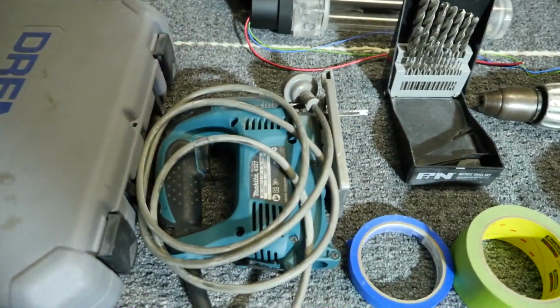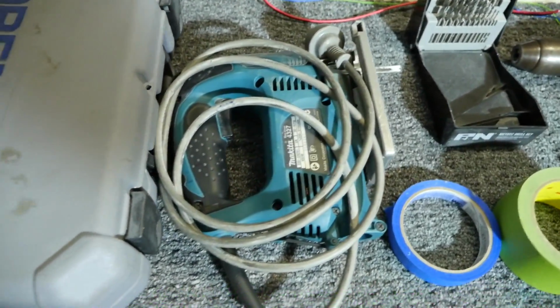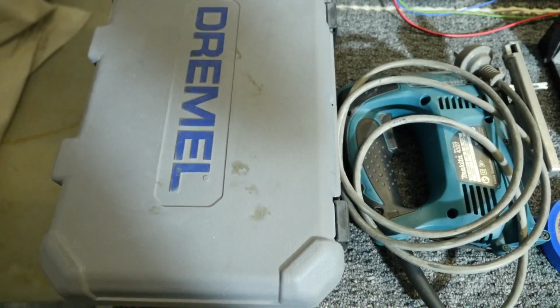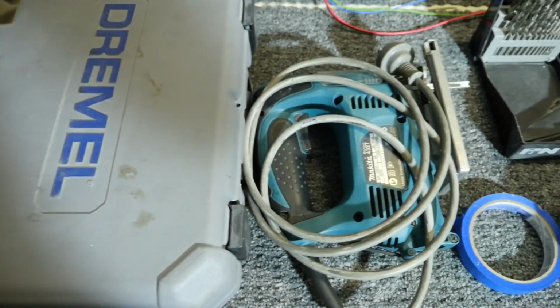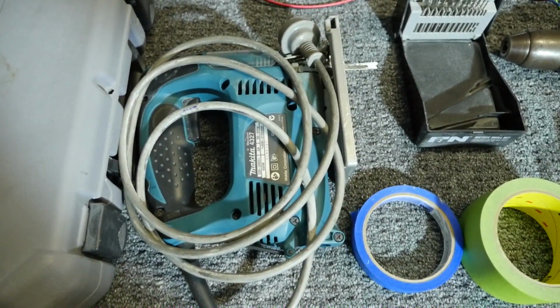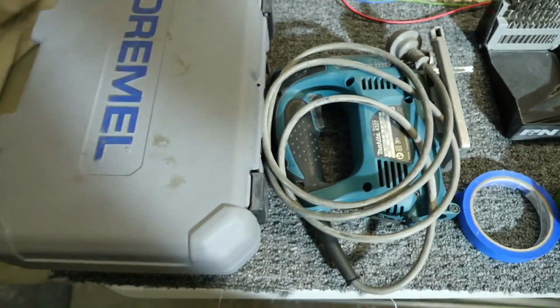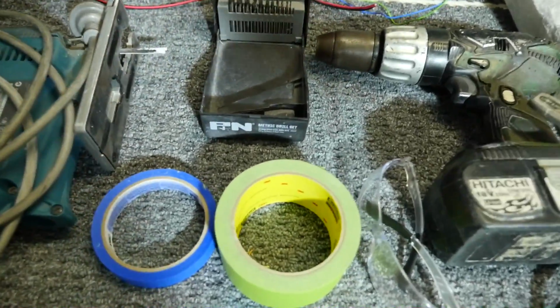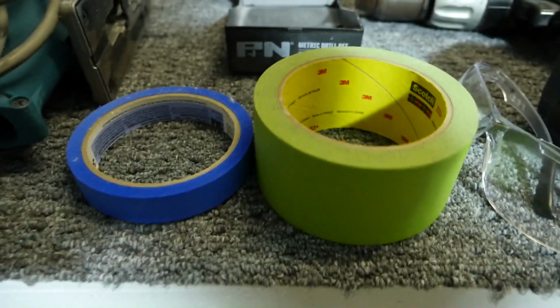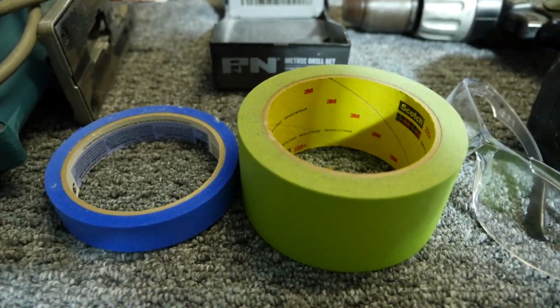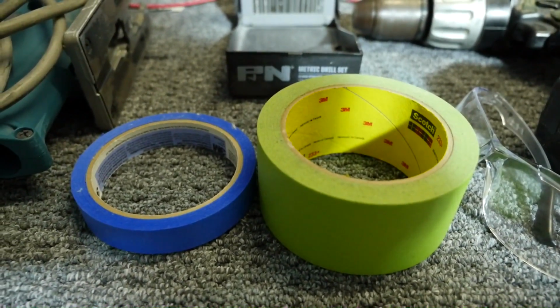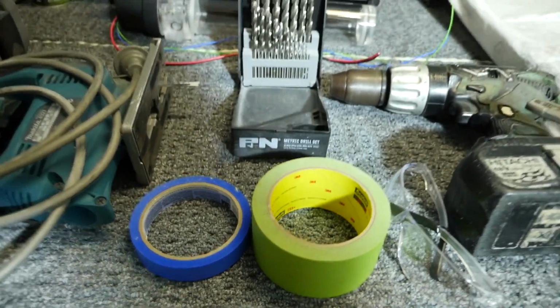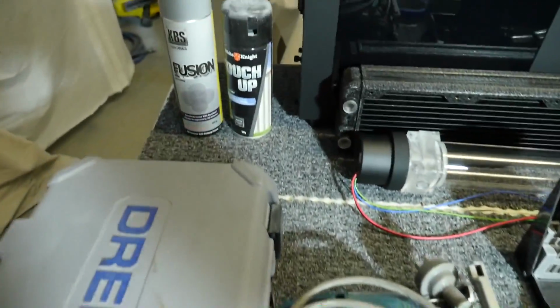I like to use a jigsaw, but you can get away with just using a Dremel. But if you have a jigsaw, it's going to speed things up. So jigsaw, Dremel. I also have some painter's tape here, two different sizes, and this is 3M painter's tape. I certainly recommend 3M. The quality is just far superior to anything else.